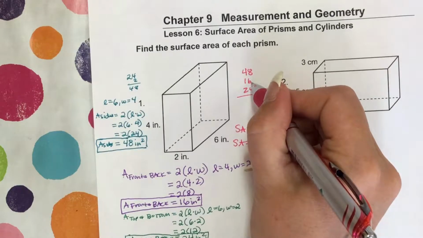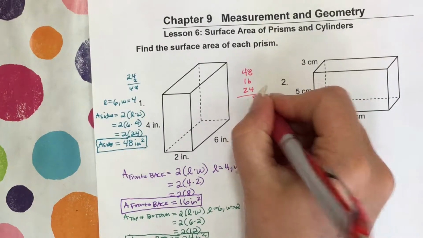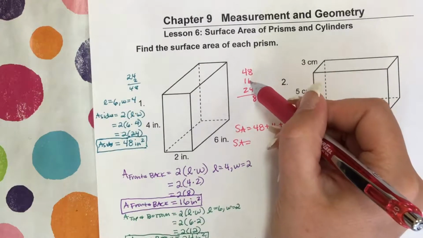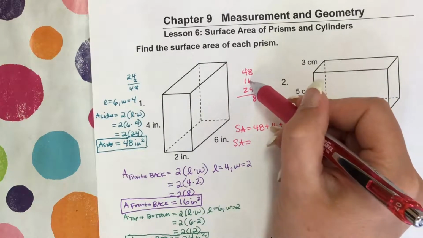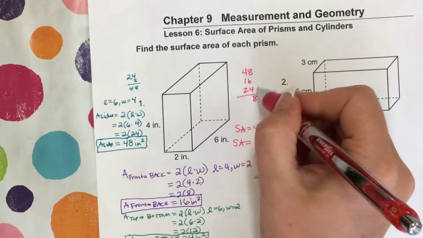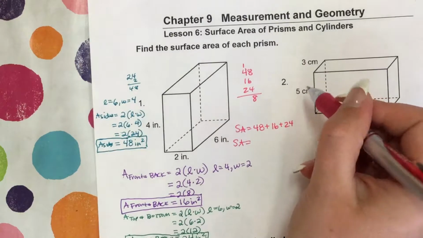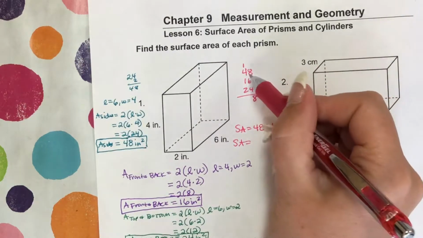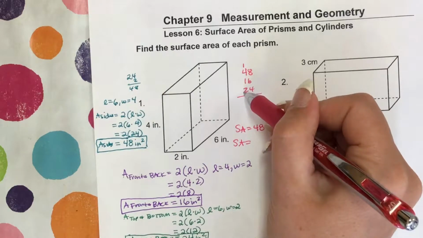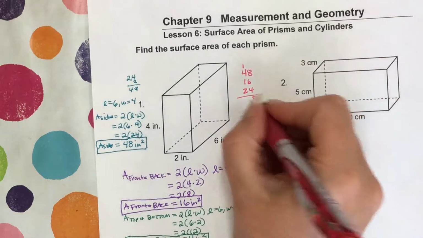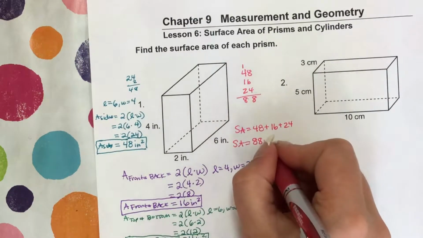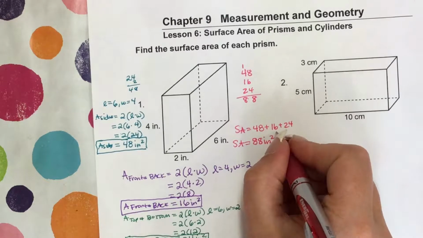Okay, 4 plus 6 is 10, plus 8 is 18. I always like finding something that equals 10 because then it just makes it easier. Instead of going 8 plus 6 is 14 and then adding the 4. When you notice that 6 plus 4 is 10 and then you add 8 to it, it just makes it nicer if you can find something that equals 10. And then we have 4 plus 2 is 6, 7, 8. So the total surface area is 88 inches squared.